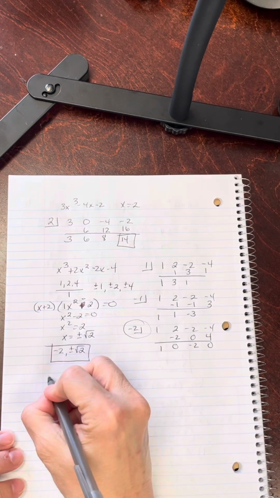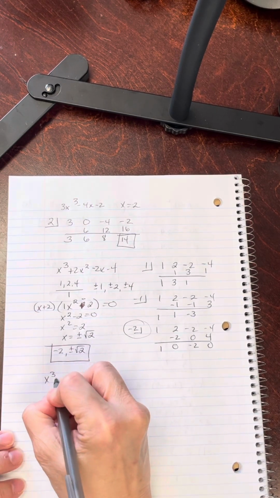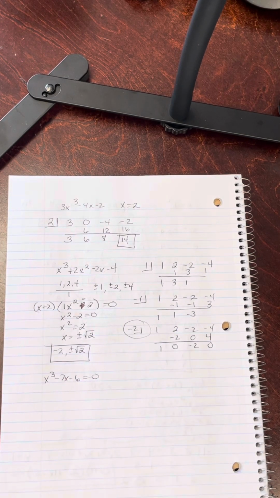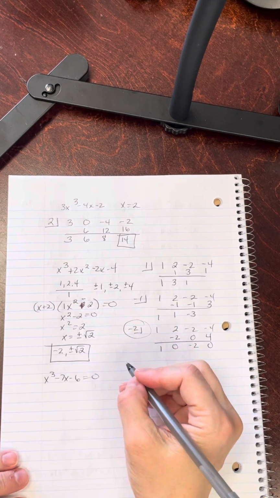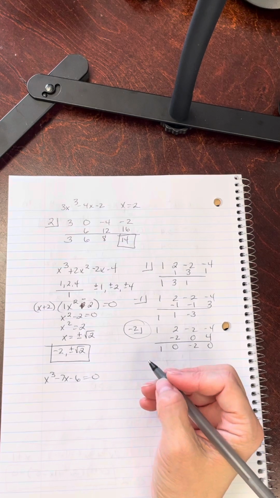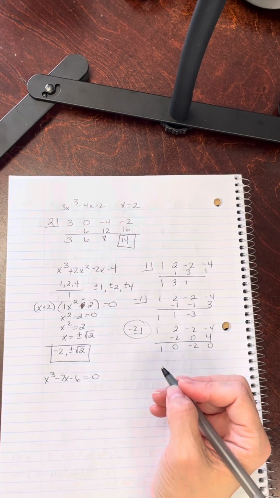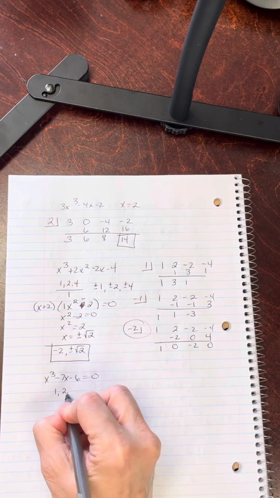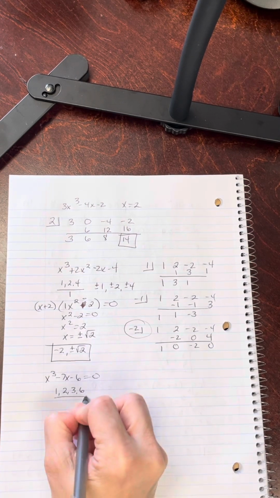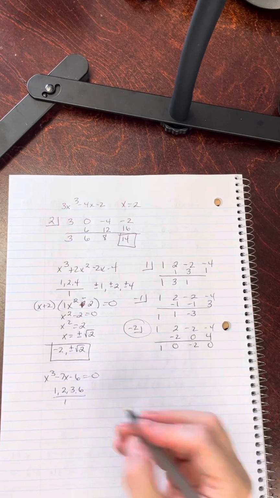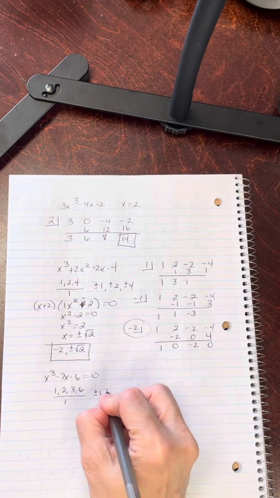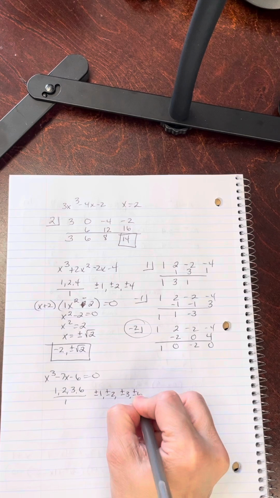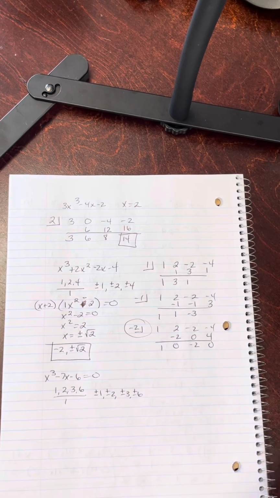Example 4. Find the roots for x cubed minus 7x minus 6 equals 0. So if I find my possible fractions to test, I'm going to list the factors of 6, 1, 2, 3, and 6 over, again, that's a 1, so there we go. Positive and -1, positive and -2, positive and -3, positive and -6. I really don't want to test that many, but you get the idea.